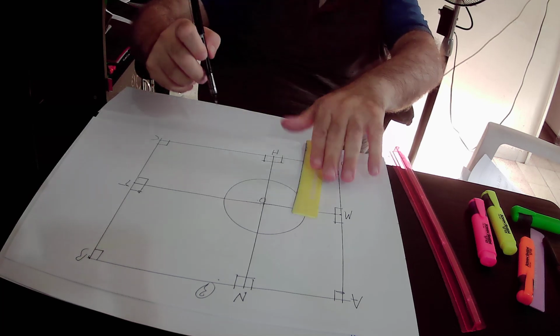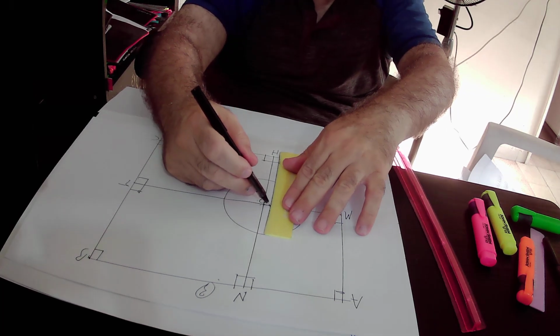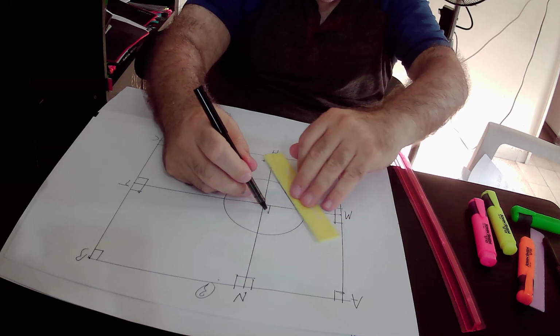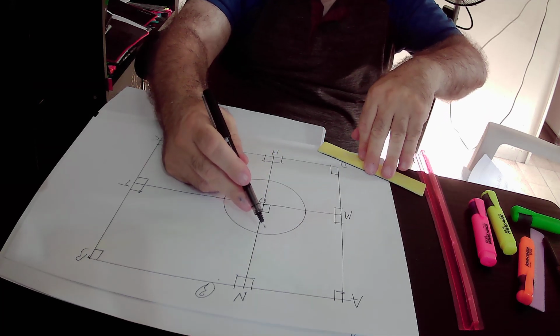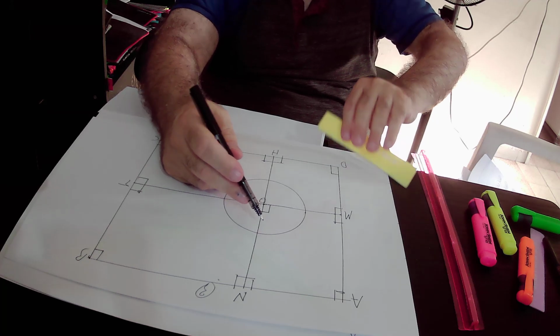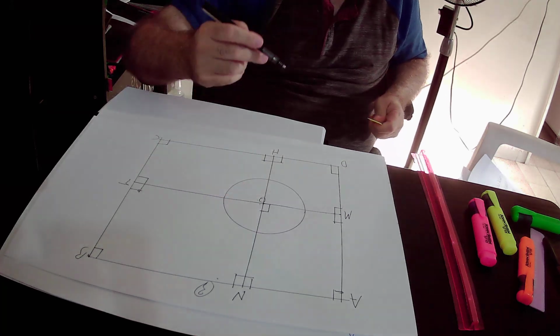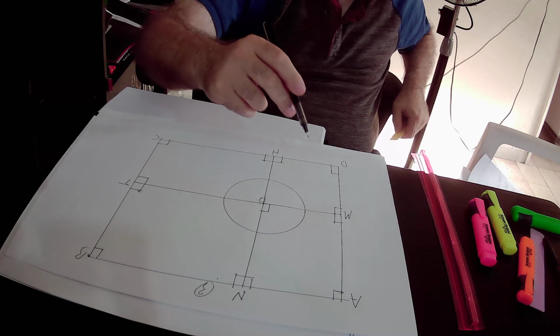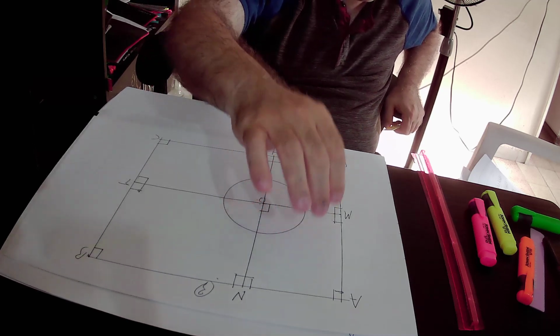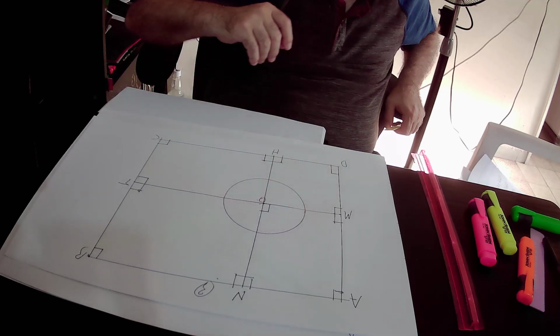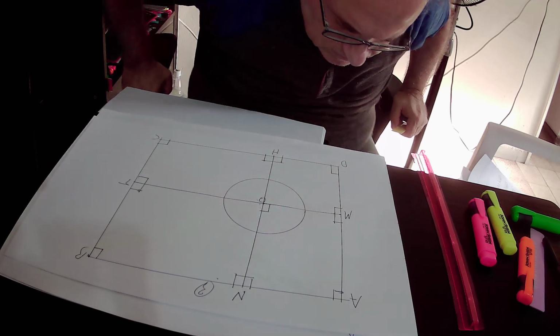Therefore, the missing angle here must be equal to 90 degrees. Why? Because 90 degrees plus the sum of the other 3 angles, that is 270 degrees, equals 360 degrees, that is the sum of the angles in any quadrangle.